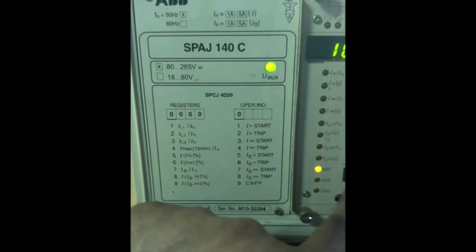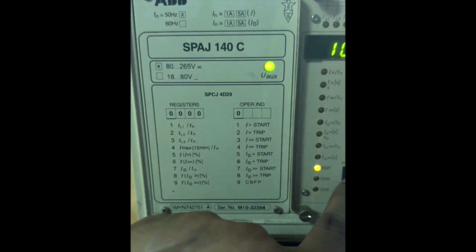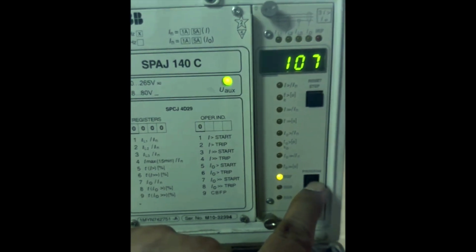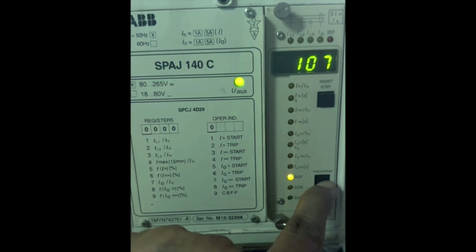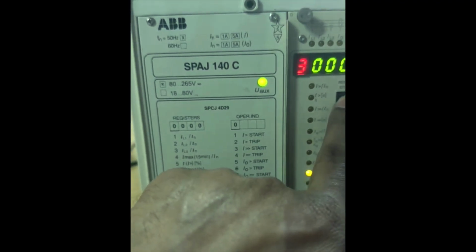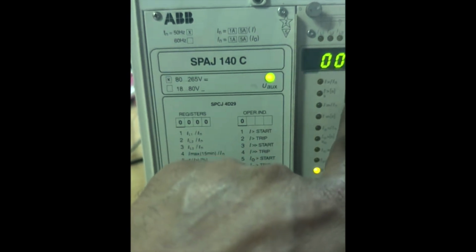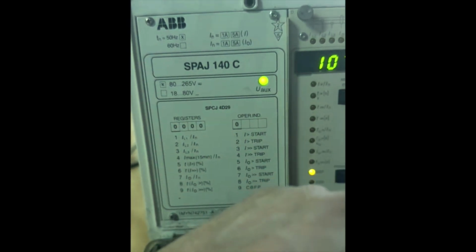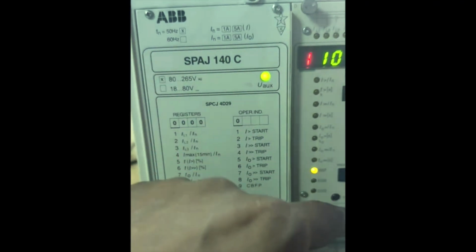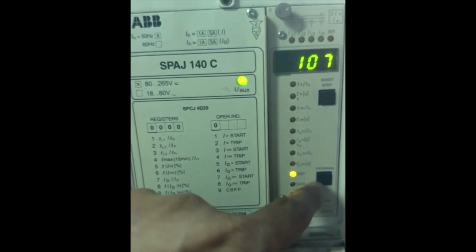Let's say I want to change SDF. I briefly pressed the program button and then released it. There are different stages in SDF, and each one has a different use: 1, 2, 3, 4. Which one do you want to keep active? The settings will appear accordingly. Let's say you want to keep stage 1 active.